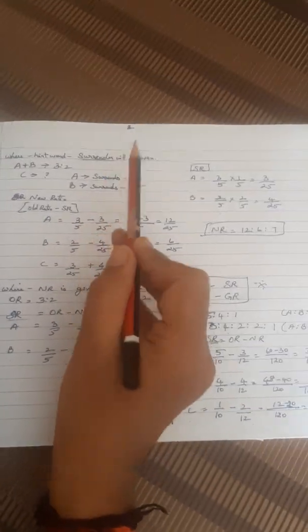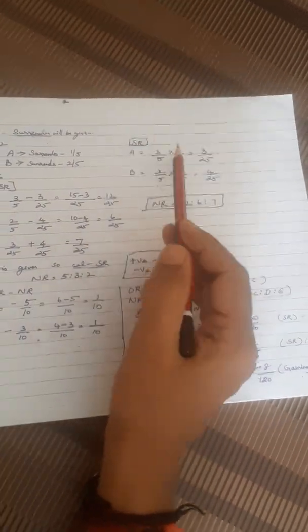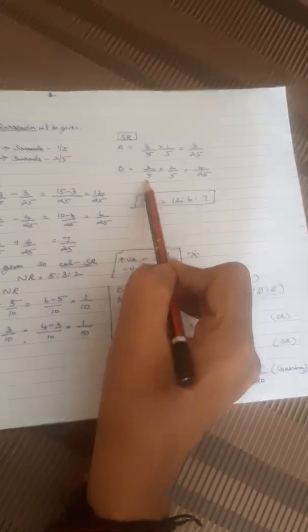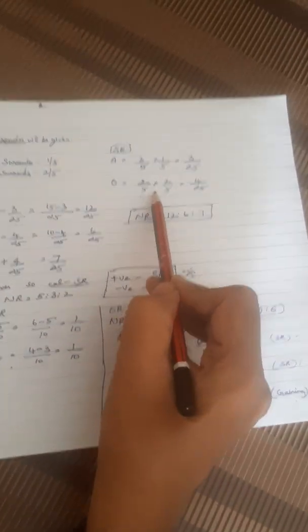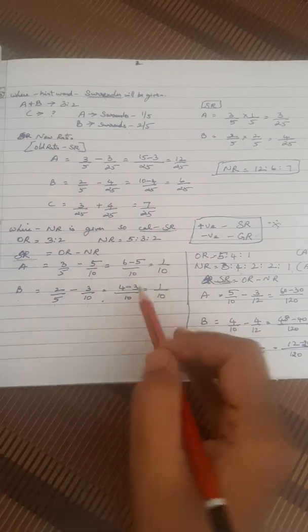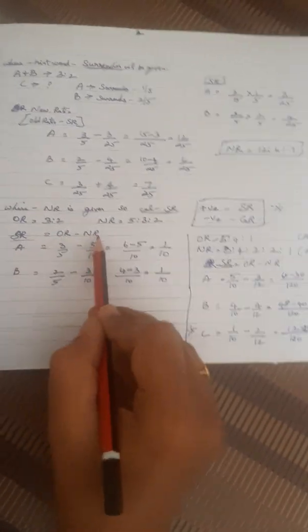In the third method, the word will be surrender. With the surrender word, you calculate the sacrificing ratio: surrender value into old ratio. That is what you should remember in the third method. You will find out the sacrificing part, and in the same way you will find out the new ratio. Then fourth, the new ratio will be given to you in the sum, so you will calculate just the sacrificing ratio alone, which is old ratio minus new ratio.